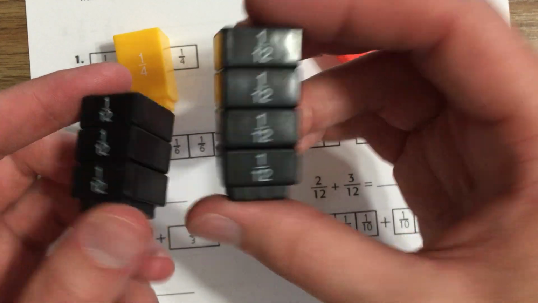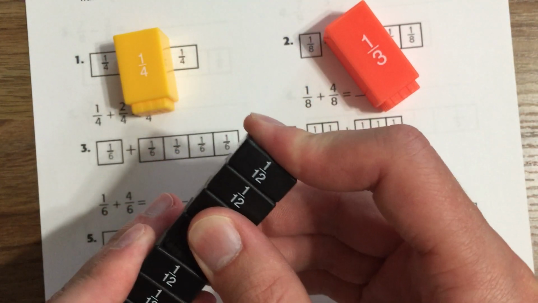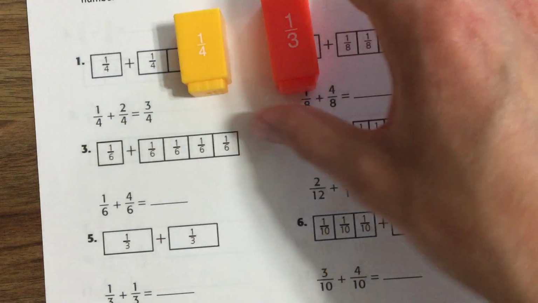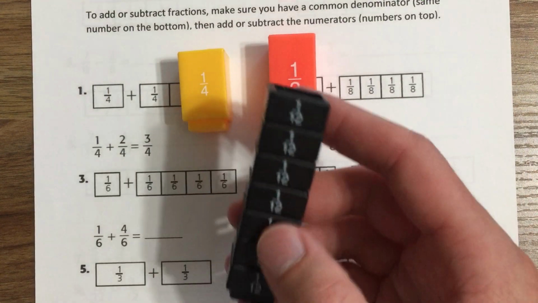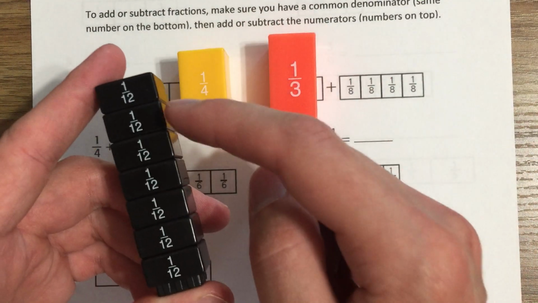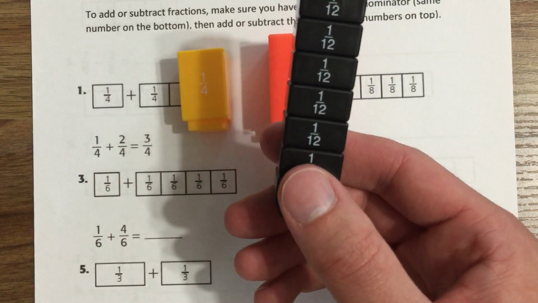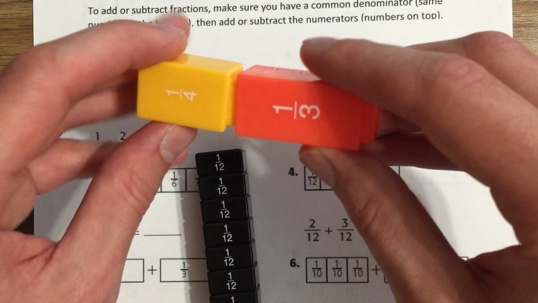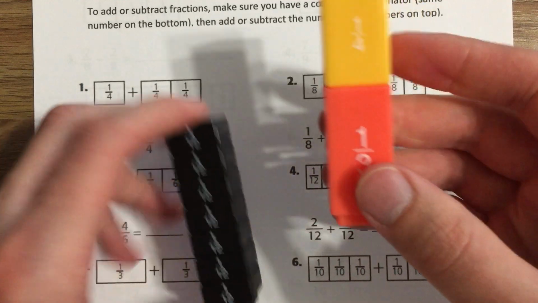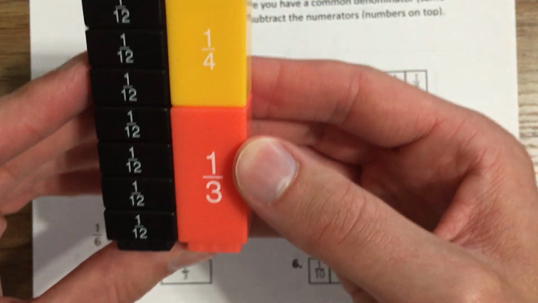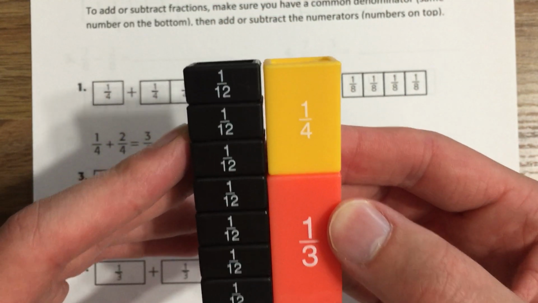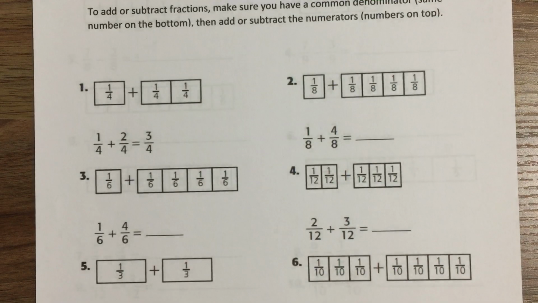Can I add these together now? Yeah, I can add these together. So I can't add the two of those the way that they sit, but I can turn them into 12ths. And I have 1, 2, 3, 4, 5, 6, 7 12ths. What's going to happen when I stick these two together? Same exact size. That is cool. You might not like math. It might not be your favorite subject, but that is cool right there. Anyway, I did get off topic just a little bit, but that is my point.